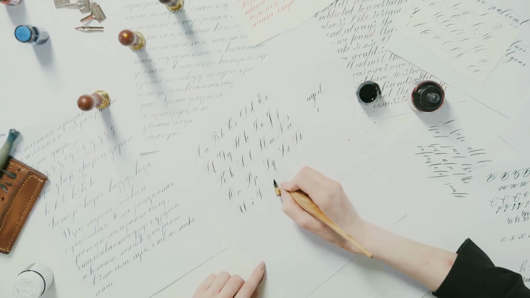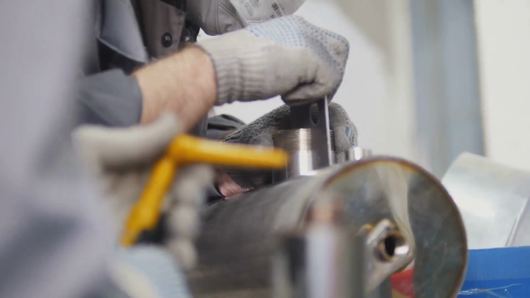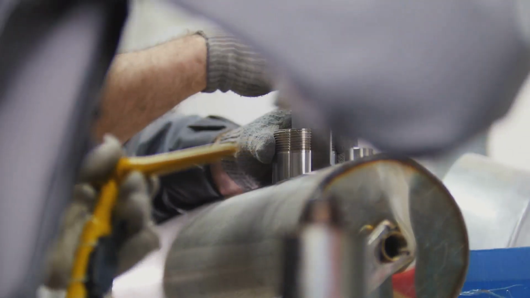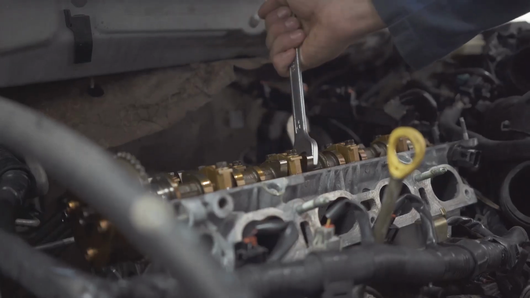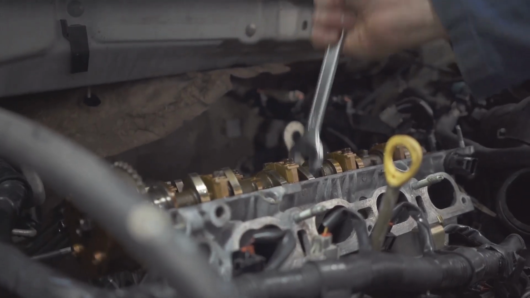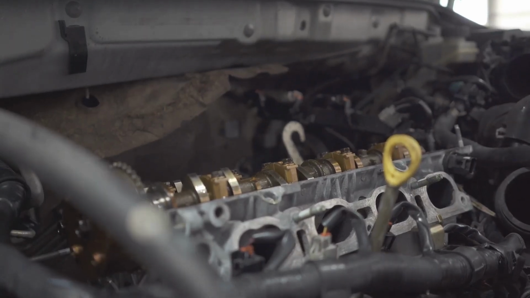Now, let's not forget about internal consistency. This one's all about the harmony within a test. If different parts of your test measure the same concept, they should produce similar results. It's like making sure all parts of your car work together smoothly.